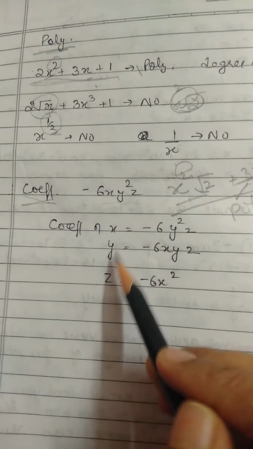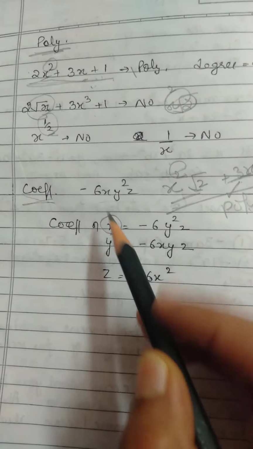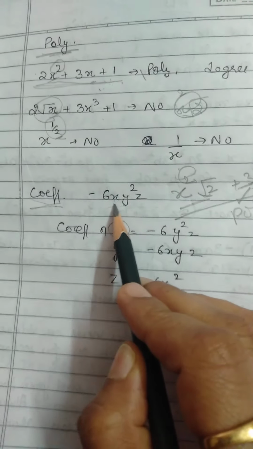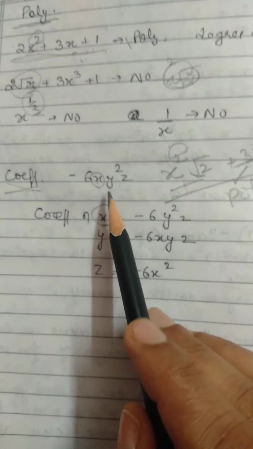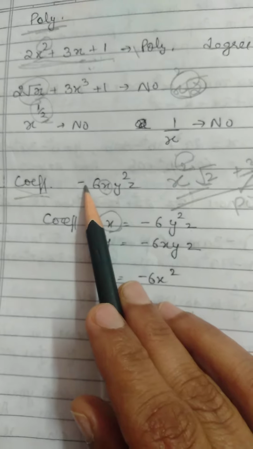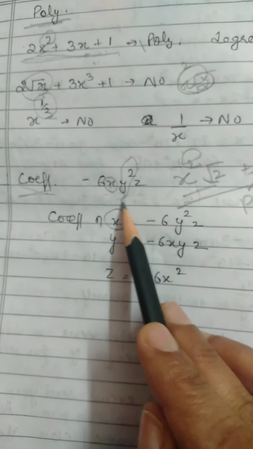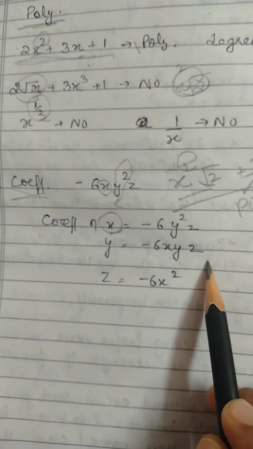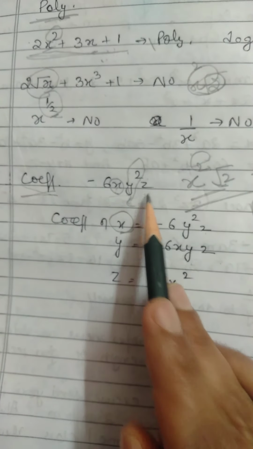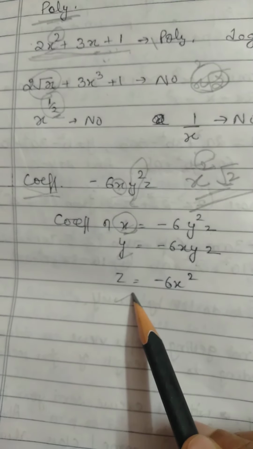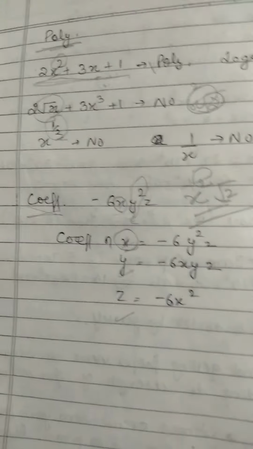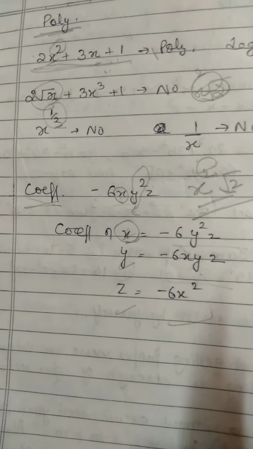Second concept is coefficient. So find the coefficient of x. Finding the coefficient means you have to leave this and take the remaining as the answer. If I want the coefficient of y, it means minus 6x because we have y square, that's why 1y is left. If I want the coefficient of z, it means minus 6x square. Coefficient means you leave whatever is your demand, and the rest is your answer.